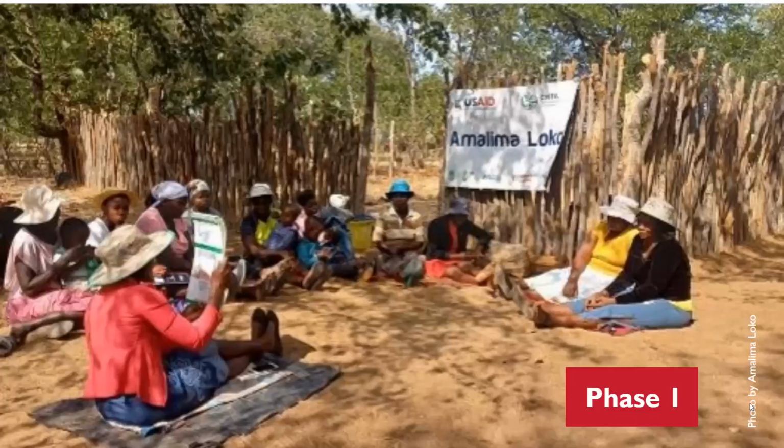Great. Thank you both, Dr. Kondwani and Pamela, for sharing just how the structure varies a little bit in both Zimbabwe and Malawi. So now we're going to take a look at really the structure of the research, beginning with phase 1.